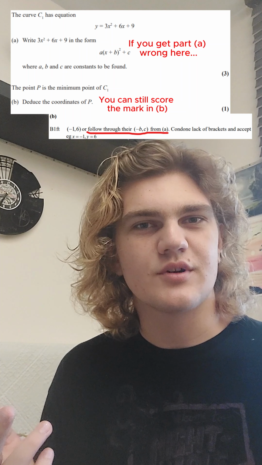This even works if there's a part of a question that you don't know how to find the value of. You can make up your own value and use that in the later questions. Sometimes some of the questions will still allow you to score method marks for that, so you can still do later parts that you know even if you don't know how to do the previous parts.